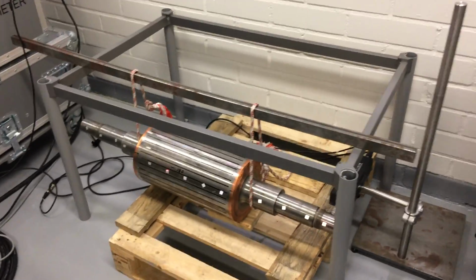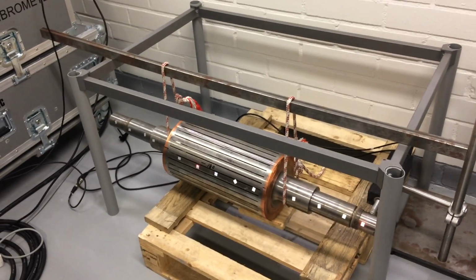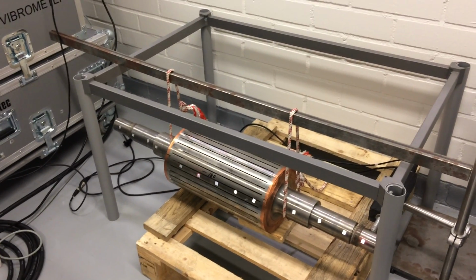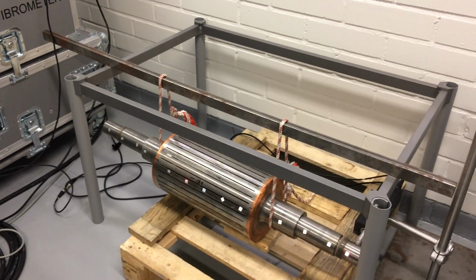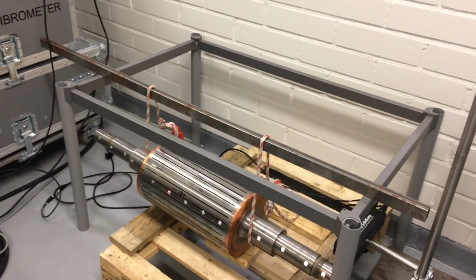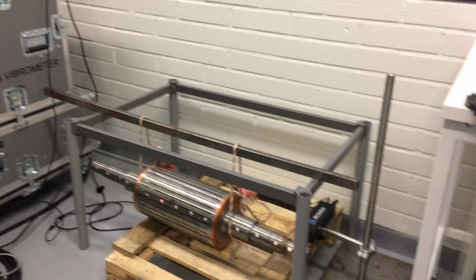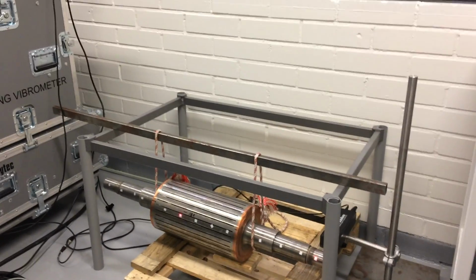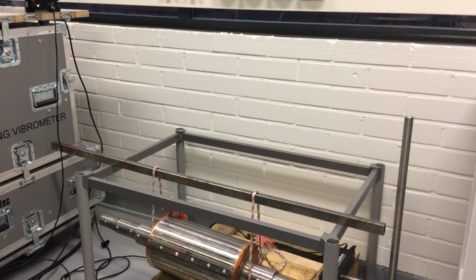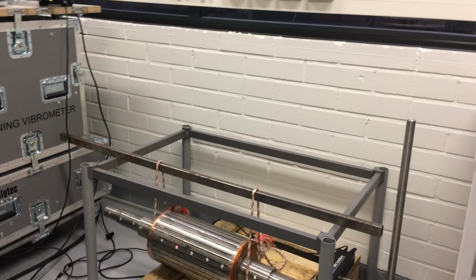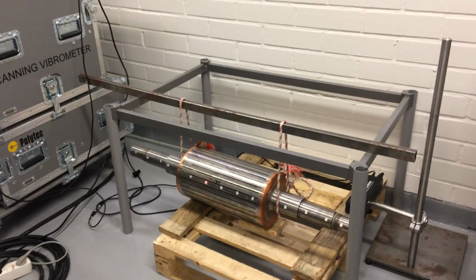As you can see here, we have one rotor. This is the main shaft of one high-speed electric motor. And what we're gonna do here is measure the natural frequency, or free mode, of this rotor. Okay.